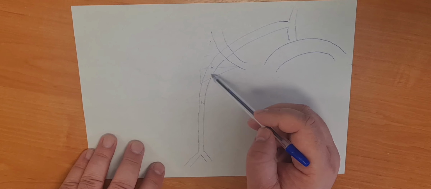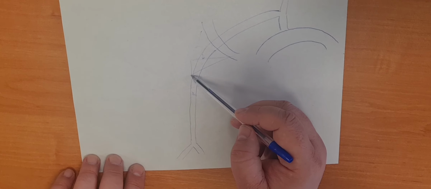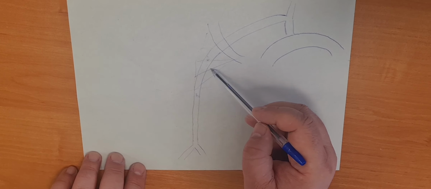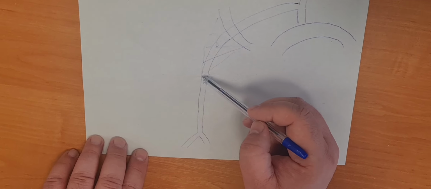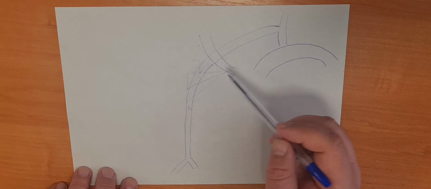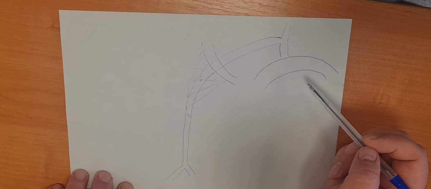Then the pectoral triangle, behind musculus pectoralis minor, and the subpectoral triangle, between the inferior edge of musculus pectoralis minor and the inferior edge of musculus pectoralis major. Clavipectoral, pectoral, and subpectoral triangle.